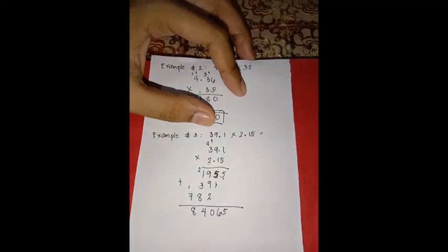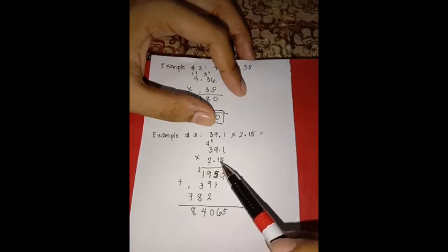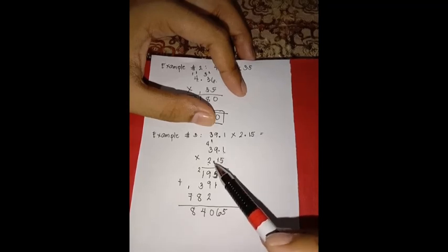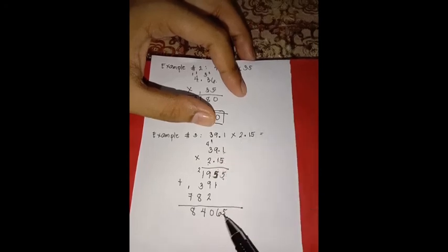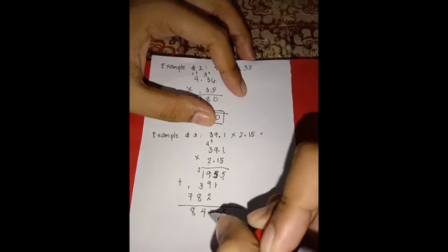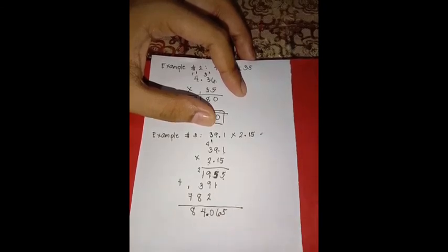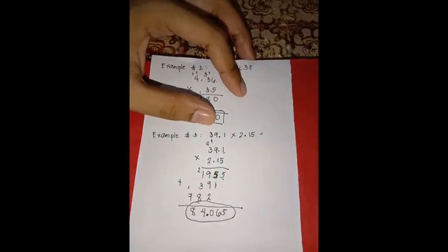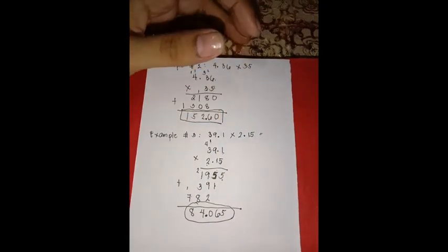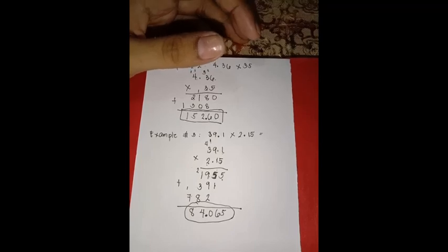8. Now, we will count the decimal places. We have here 1, 2, and then 3. So 1, 2, 3. Since dun nag-stop na yung ating decimal point. So, lagay tayo decimal point. So therefore, this is our final product or final answer. So 84 and 65 thousandths. So yon.